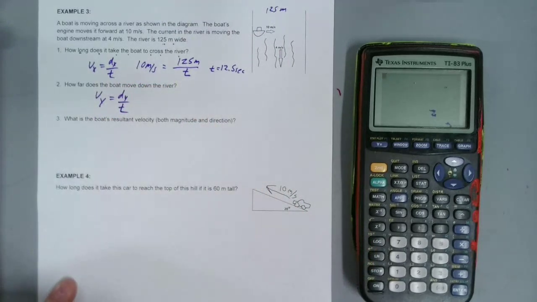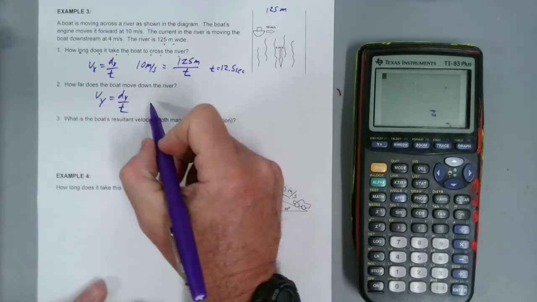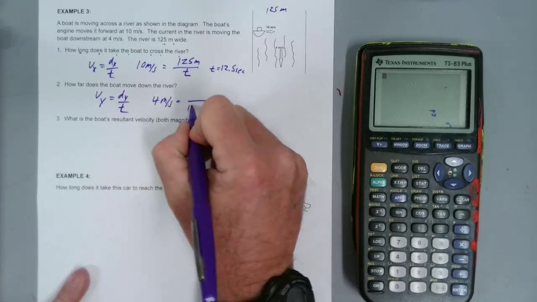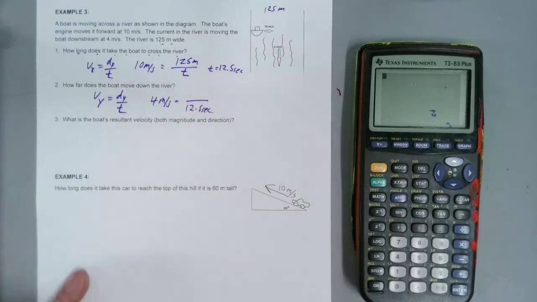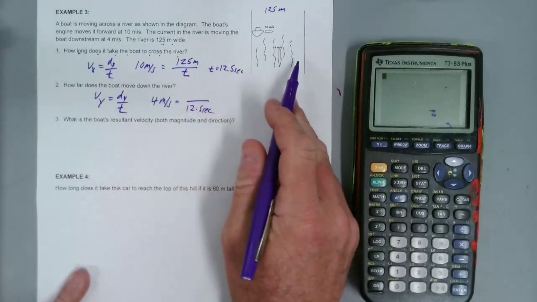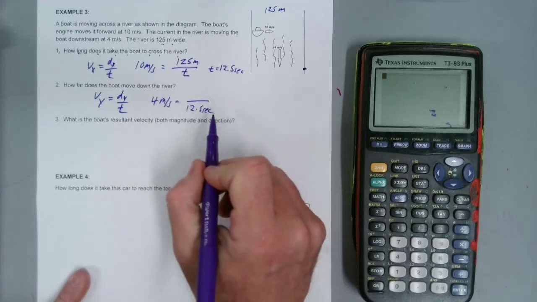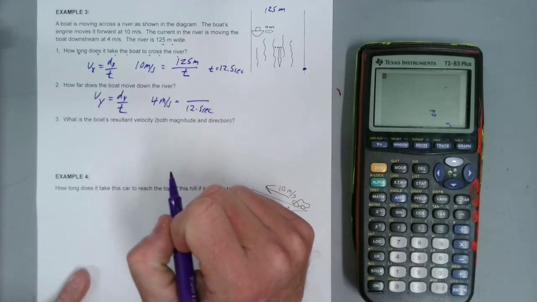We want to know how far apart. Well, we know the velocity in the y is 4 meters per second. We now know it takes 12.5 seconds for the boat to be in motion, and it's going to stop when it gets to the other side of the river. So it's going to stop over here somewhere. And that's the same time in x and in y.